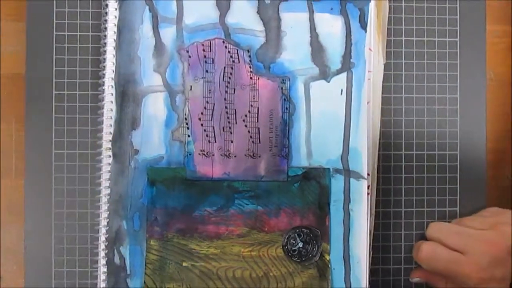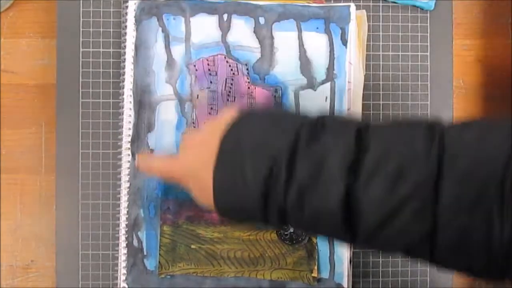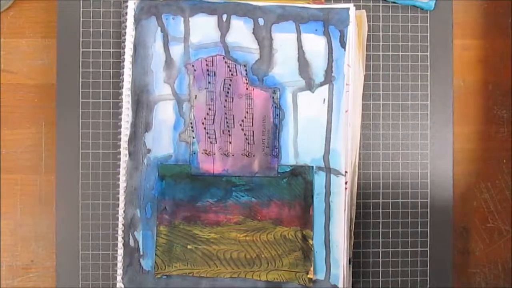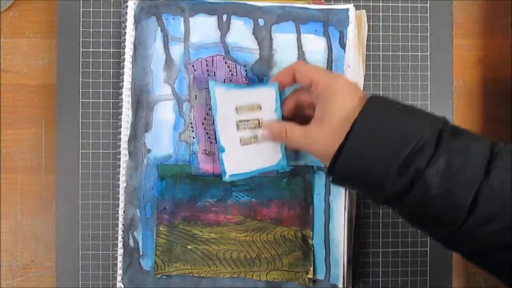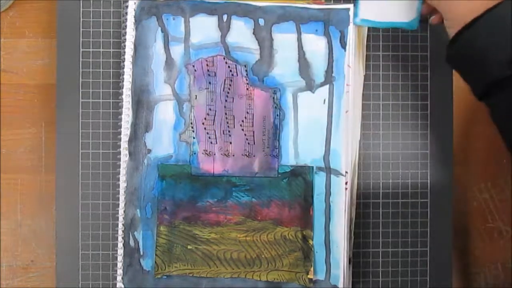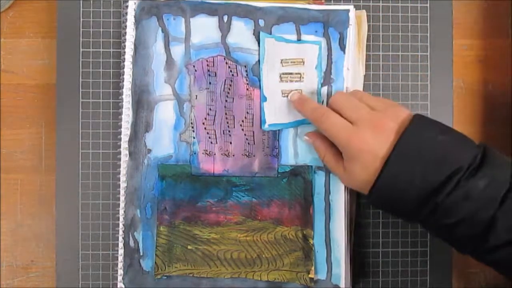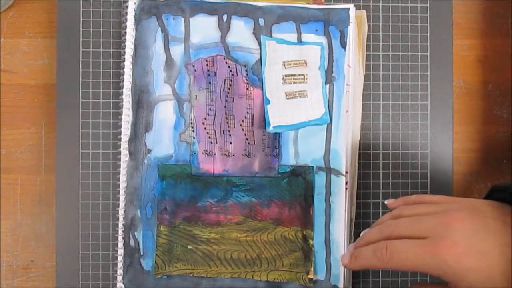Let me move this up a little bit. I dripped watercolor and I filled it all in because it was really bright and I wanted it to be kind of dark. My poem says, "Time machine, good humor, special treat." So I want to make a time machine or something about time travel.